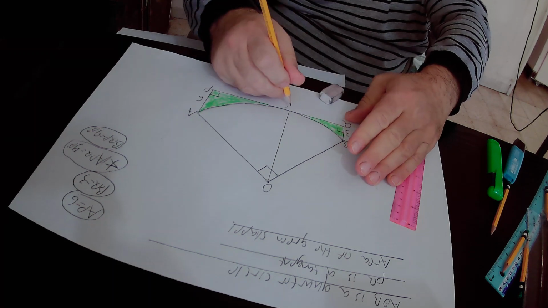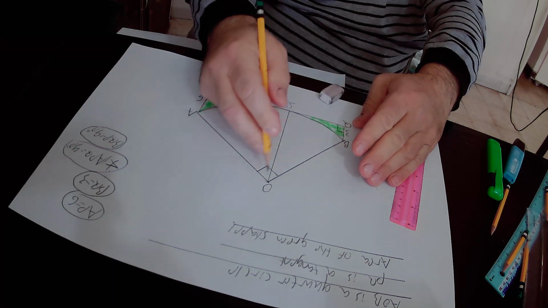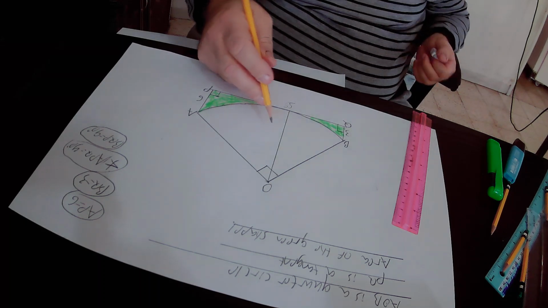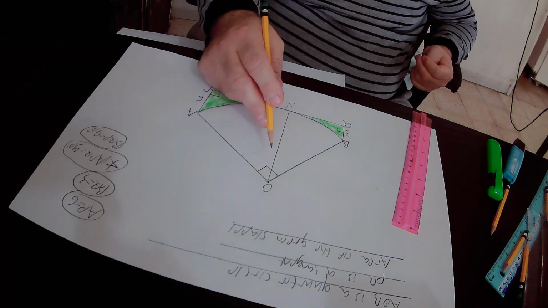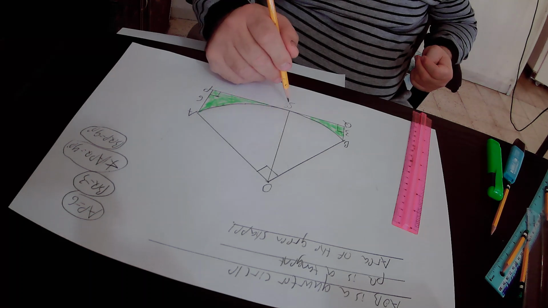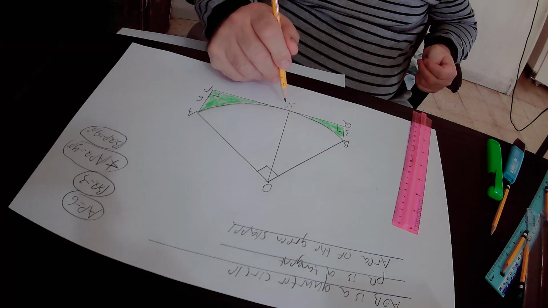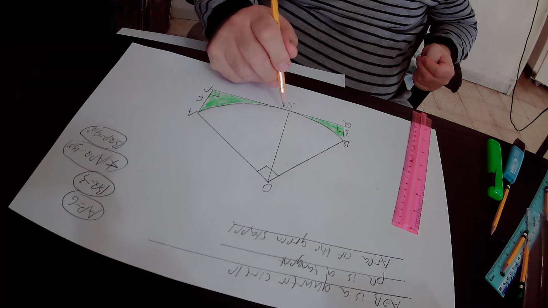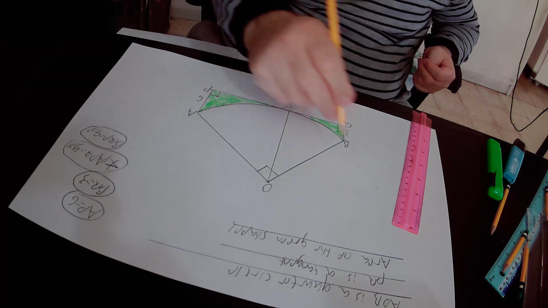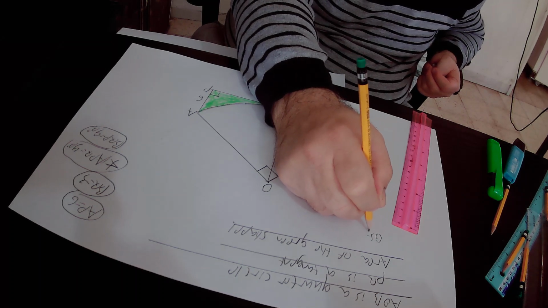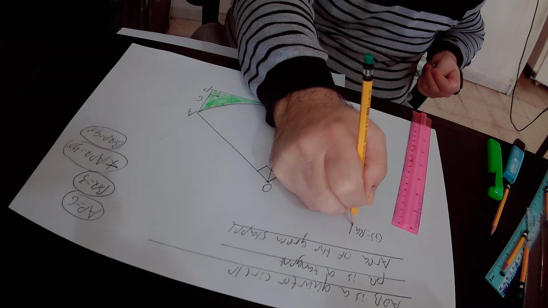So, what is the definition of line segment OS? Line segment OS starts from point O, that is the center of the quarter circle, and ends at point S, that is the point on the quarter circle itself. This is exactly the definition of a radius. Therefore, OS is the radius of the quarter circle.